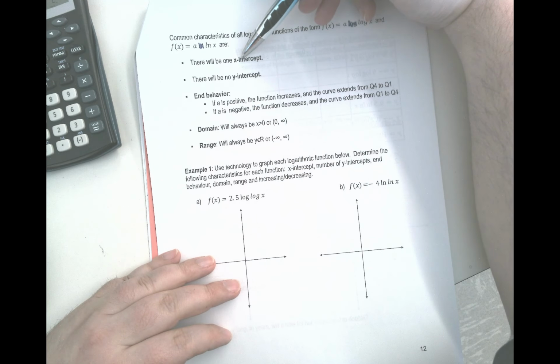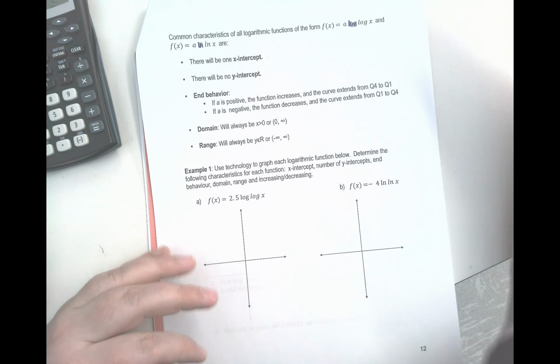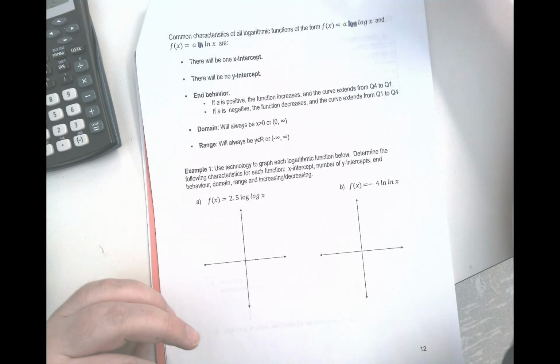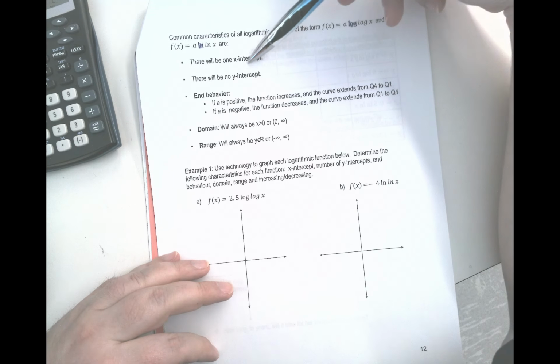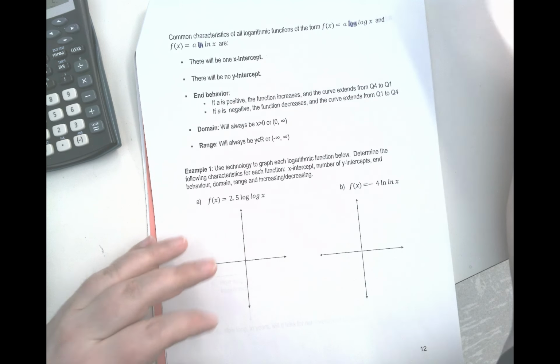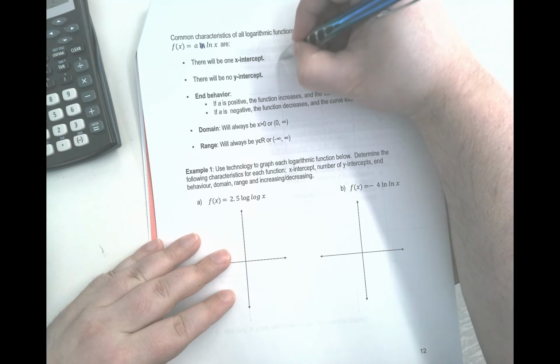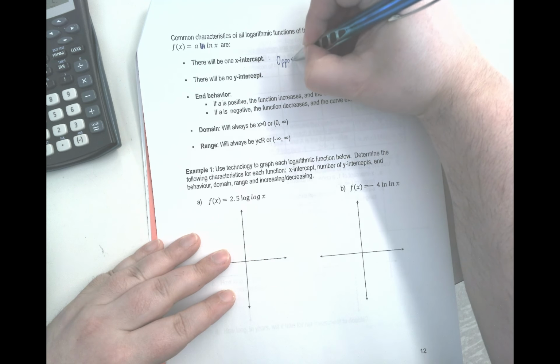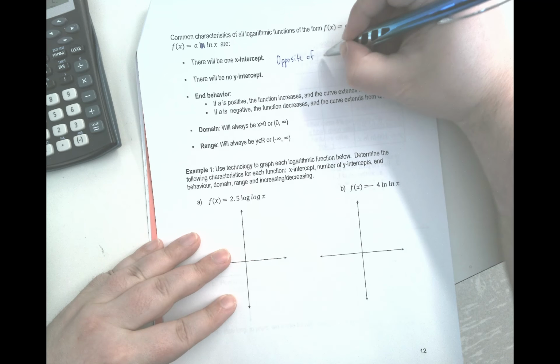Okay, these two characteristics are flipped from our exponential functions. So exponential functions had no x-intercepts and one y-intercept. So these are opposite of exponential functions.